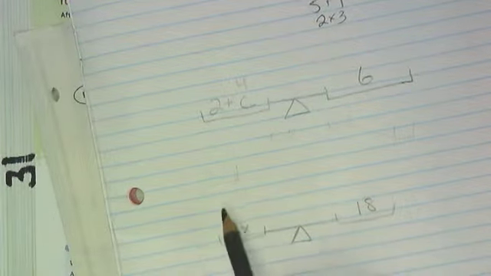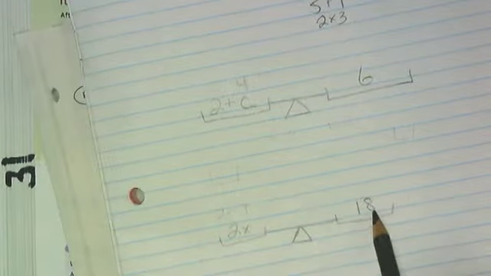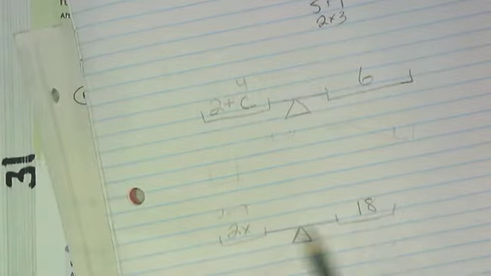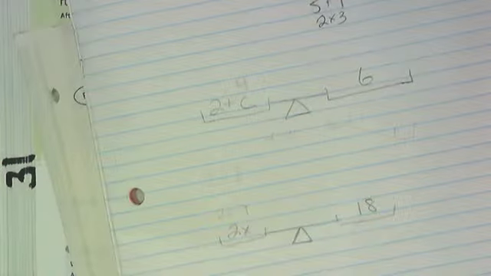What does x have to equal? 9. 9. There's no other way, because 2 times 9 equals 18. That keeps it balanced. What are my expressions in this equation?